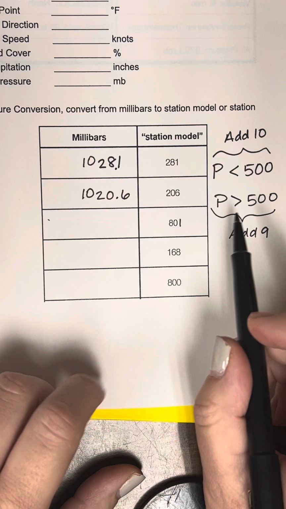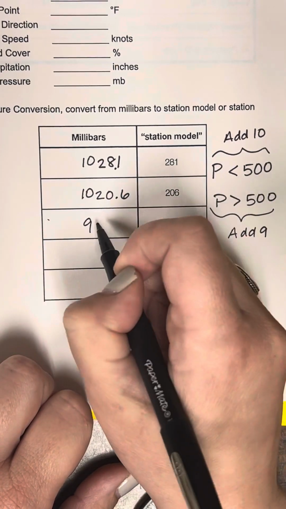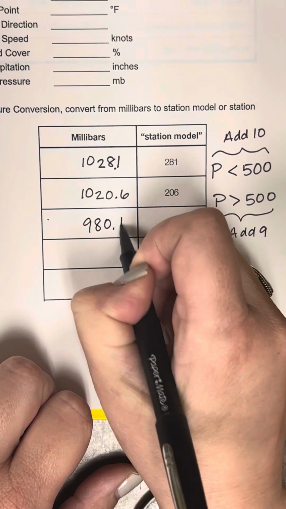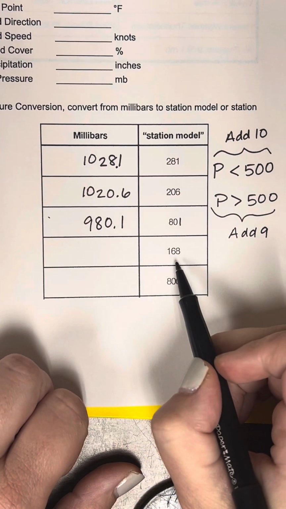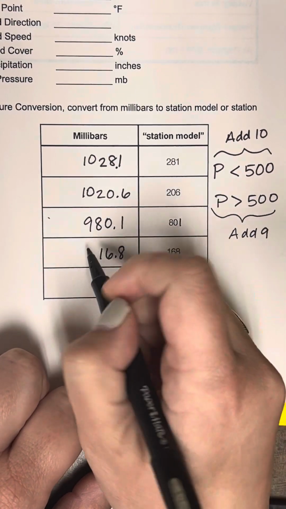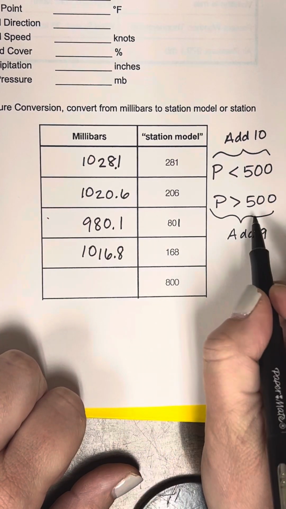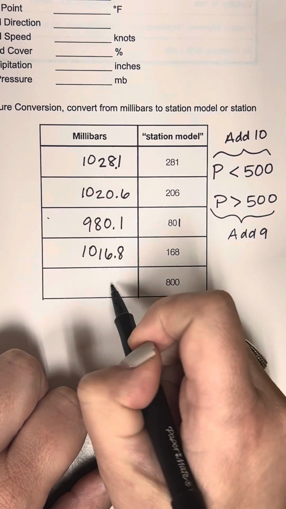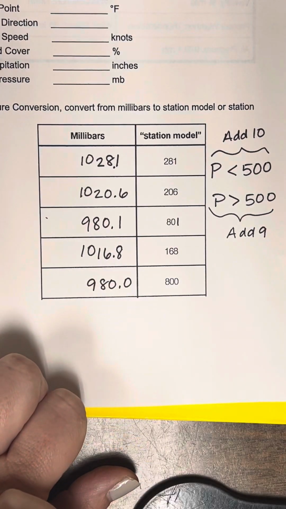If you have a pressure that's greater than 500, we add a 9 back. So we would have 980.1. The next number is less than 500, so we have 16.8. Less than 500, add a 10 back. 800 is greater than 500, so I would add a 9 and get 980.0.